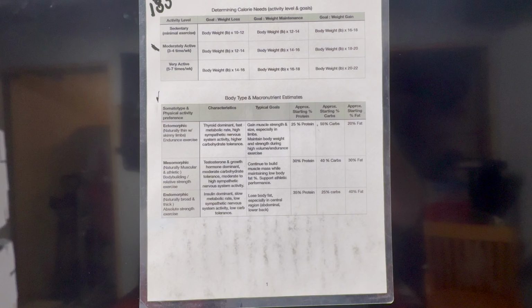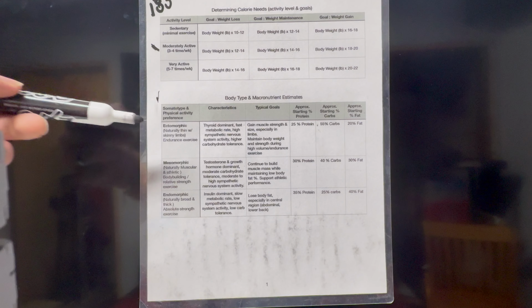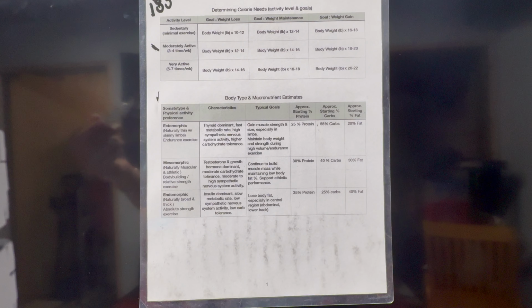Now, typical goals for these people, the top here is usually going to be gain muscle, strength, and size. Usually naturally thinner people want to gain some muscle, put some size on, maintain body weight and strength during high volume endurance stuff. For mesomorphic, it's going to be continue to build muscle mass while maintaining low body fat or leaning out, right?